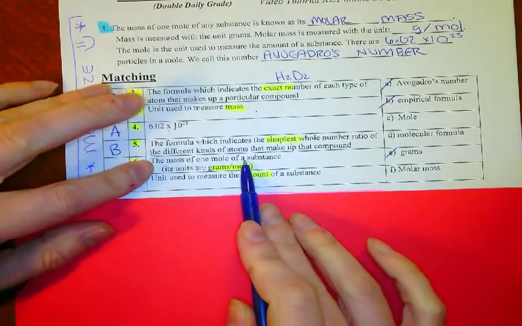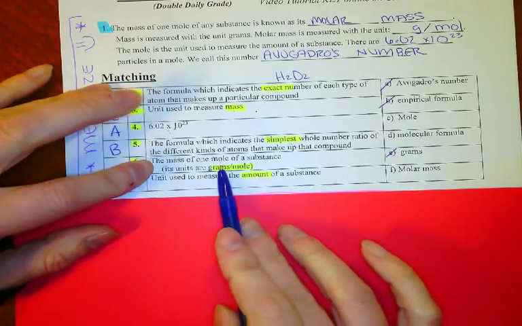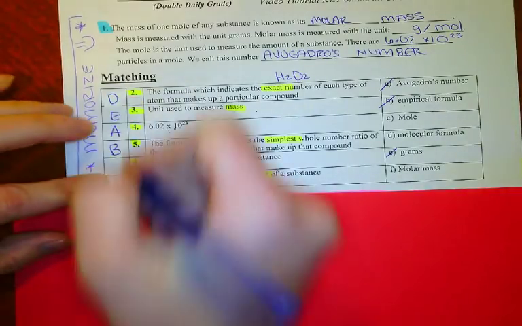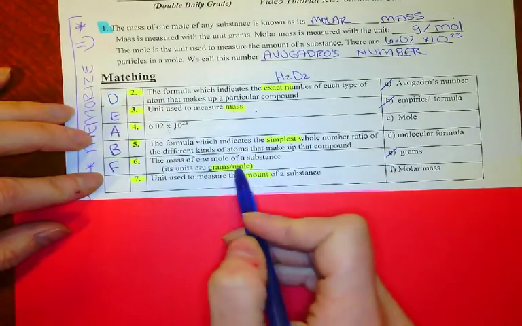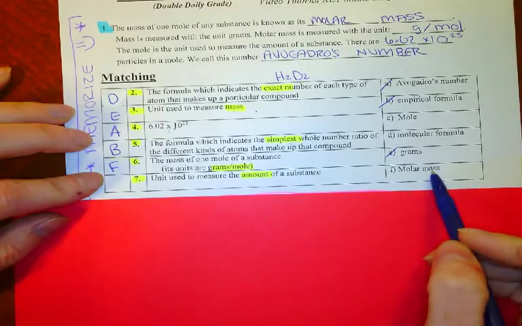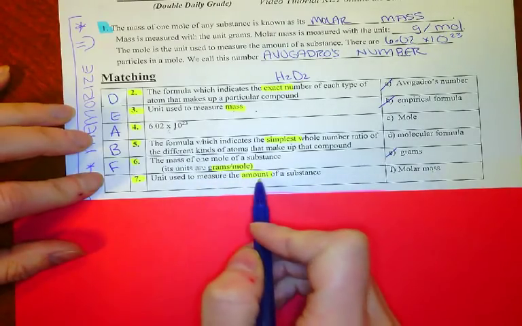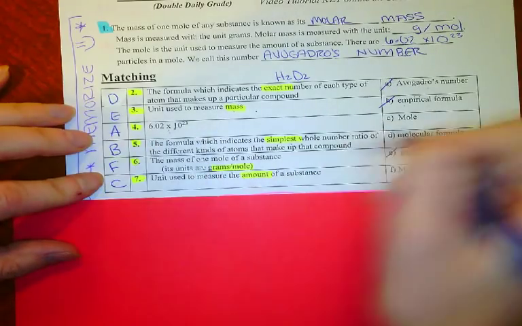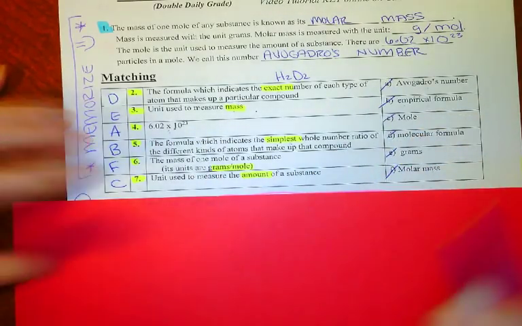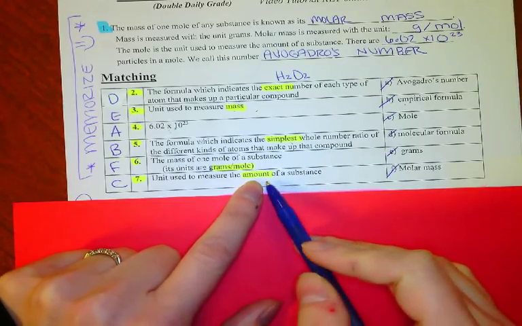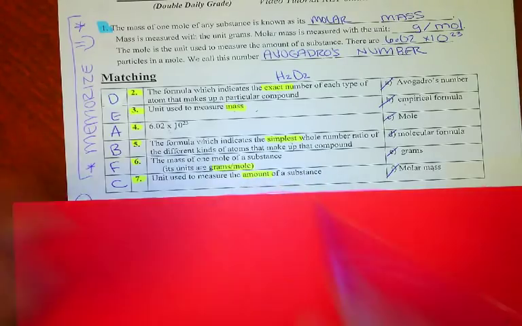The mass of 1 mole, that has units of grams per mole, would be the molar mass. Okay. Make sure we know our units. The mass of a mole, we've got mole and mass in it, and we've got moles in the unit. And the unit that we count amounts in would be C, the mole. Okay, so if you work at a bakery, you count your amounts by the dozen. If you work in a chemistry lab, you count the amounts by the mole.